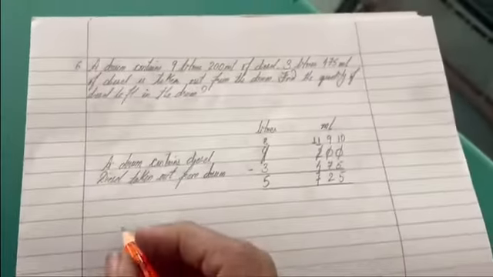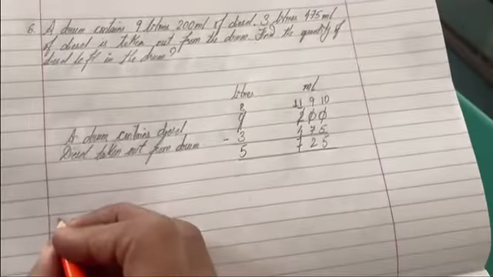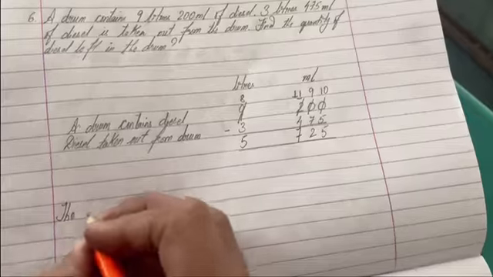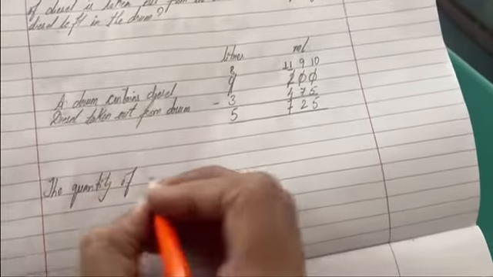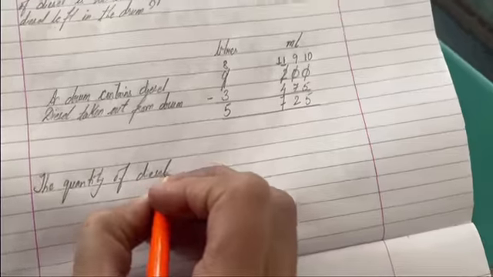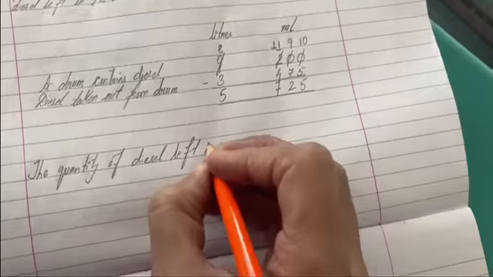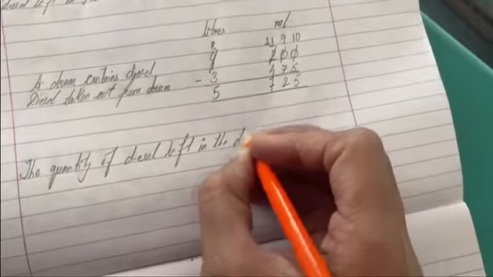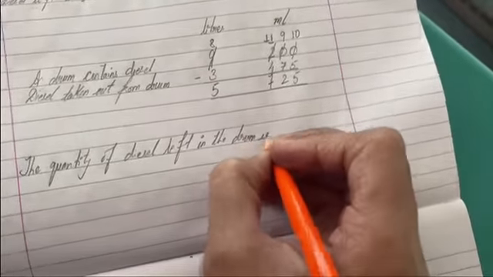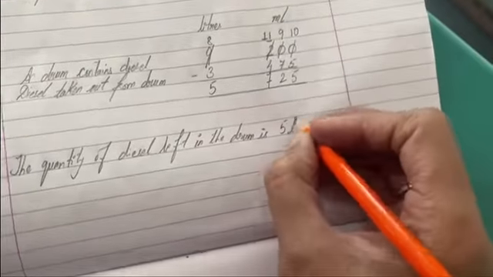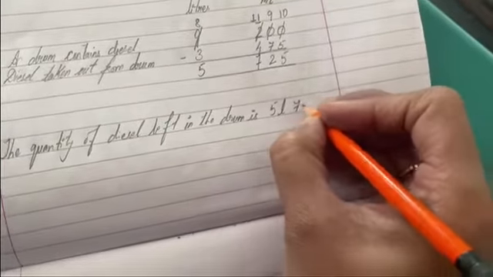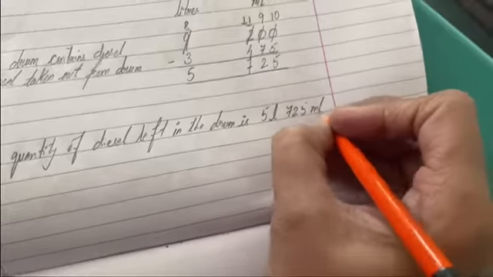So the quantity of diesel left in the drum is 5 liters 725 ml.